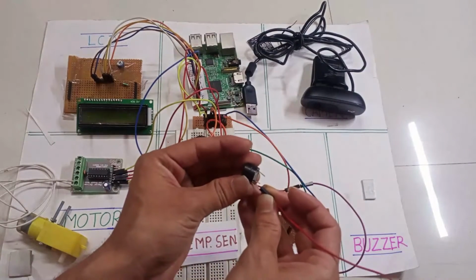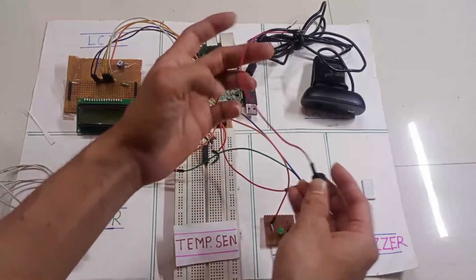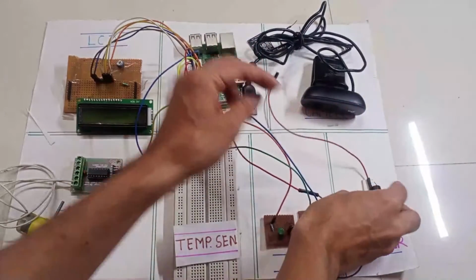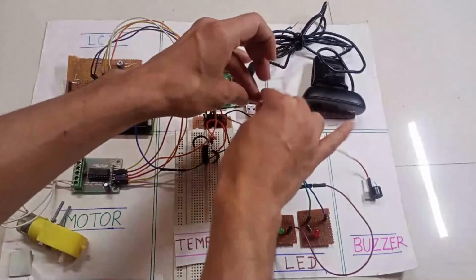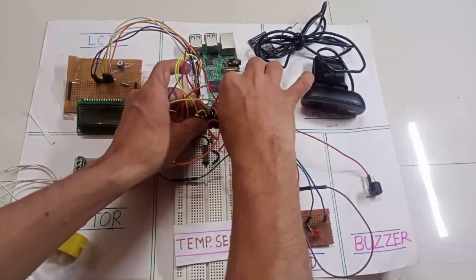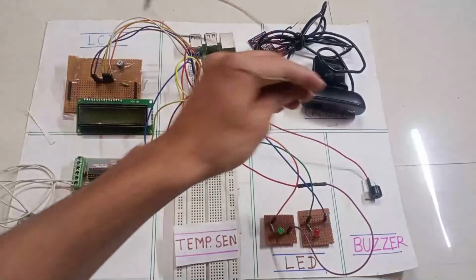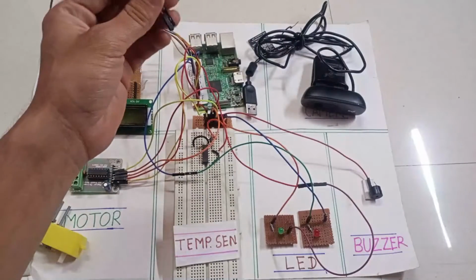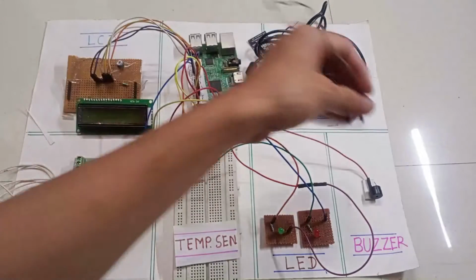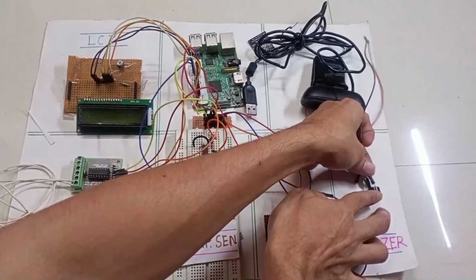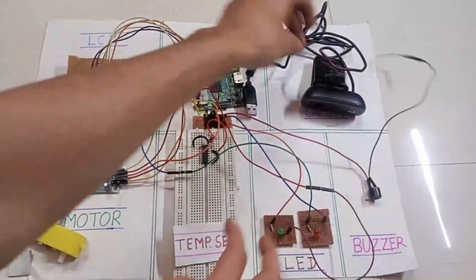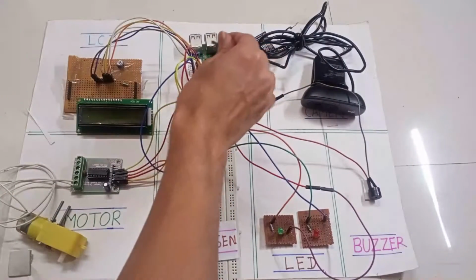So first connect the small part of the buzzer to the negative side, that is the ground side, and we have a common ground here. So I will connect this one to the common ground, and the positive side of the buzzer should be connected to pin number 36 of the Raspberry Pi. So connect the positive side of the buzzer to pin number 36 of the Raspberry Pi.